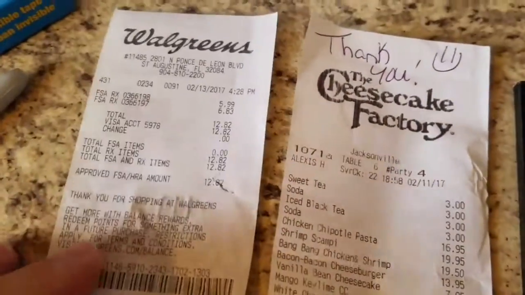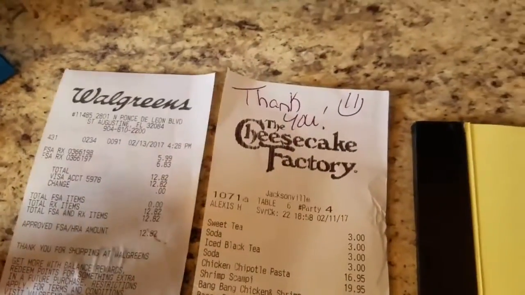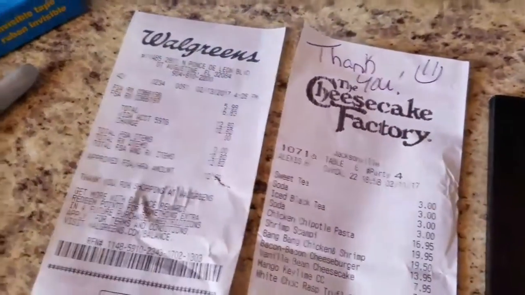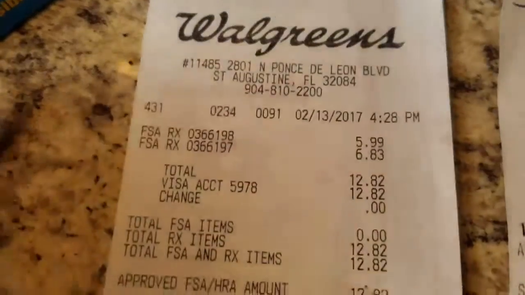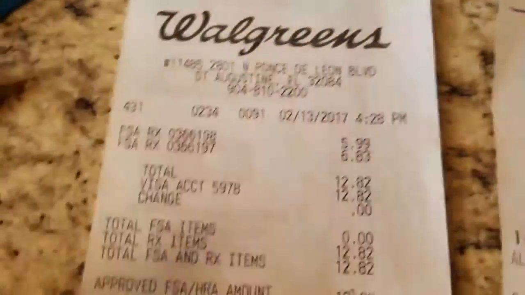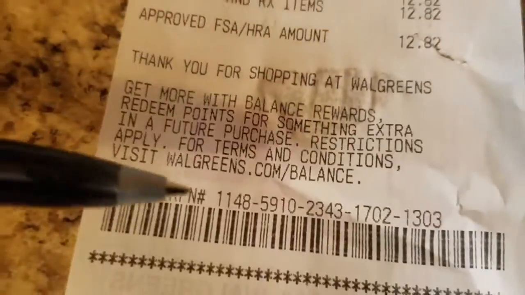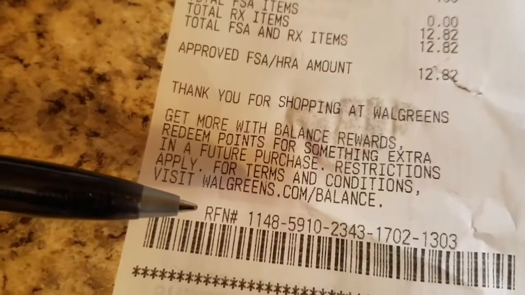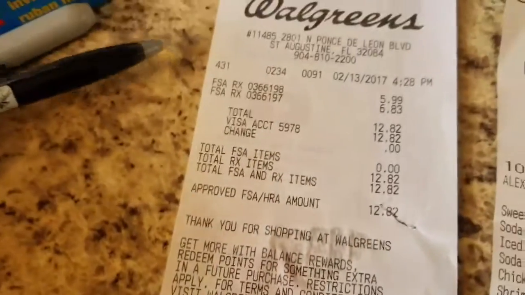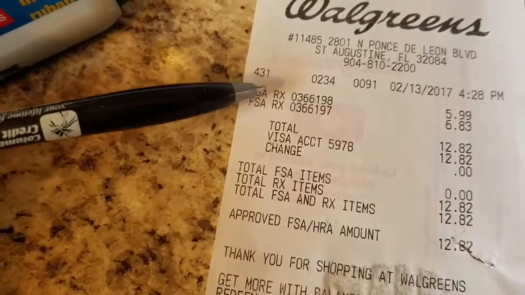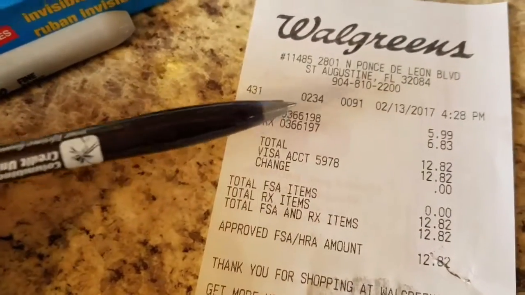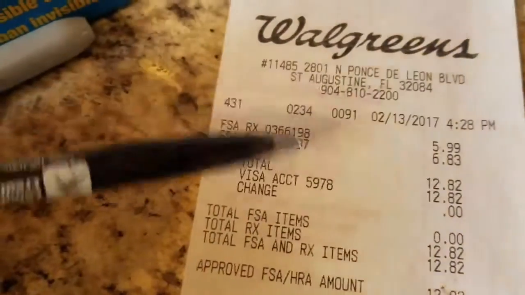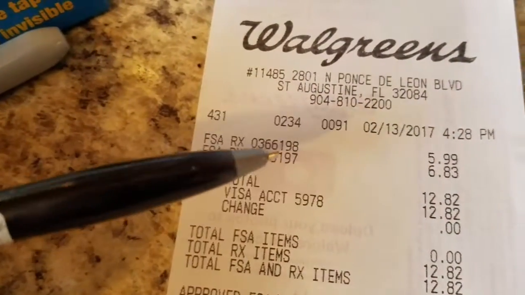Okay, so today we're going to talk about the concept of transactions and relationships. If you just take a look at any old receipt, you'll notice that each one of them has a reference number, which is like a transaction number, and then it has another number which identifies the store number and maybe a region, something like that. But those are numbers that are tracked in a database.